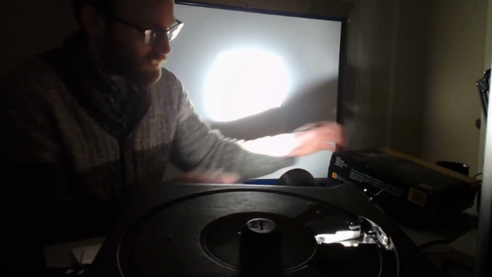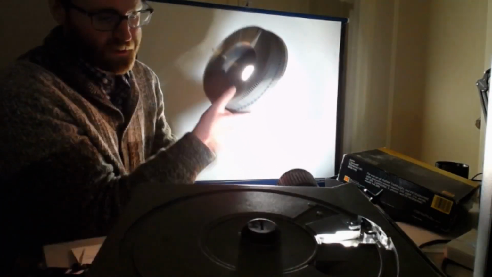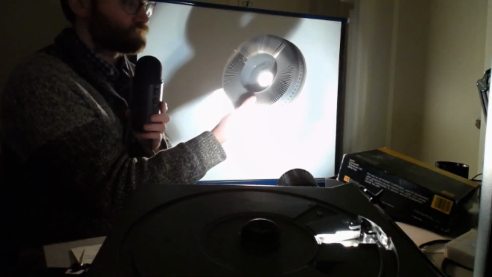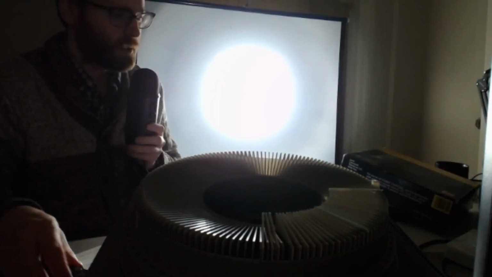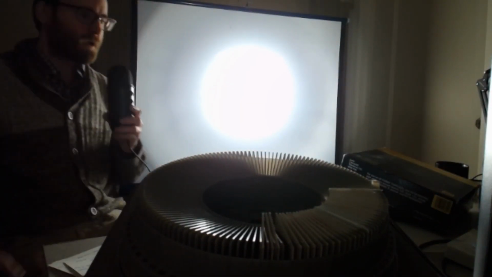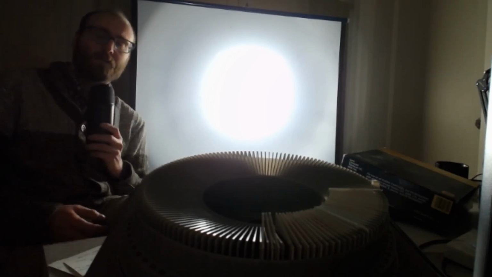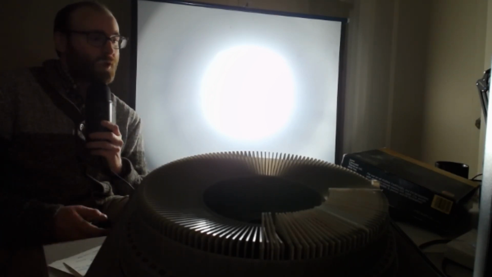To go with a slide carousel format here. So I put a bunch of slides on the carousel. I'm going to put it to the projector here. Probably could have made my life a little easier and used a smaller carousel. They came in 80 slots or 140. And for whatever reason, I picked 140, but it'll work. So let's embark on this journey here. Let's take a look at some slides and try and figure out where we are.